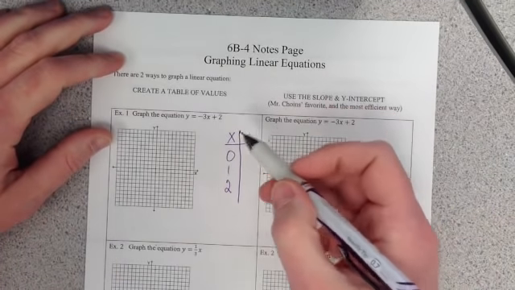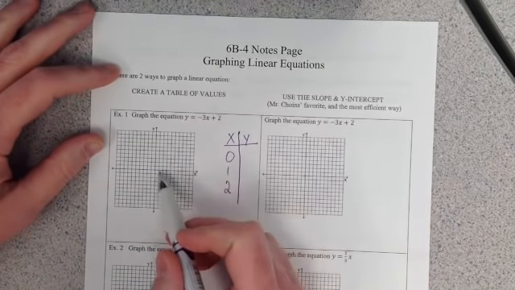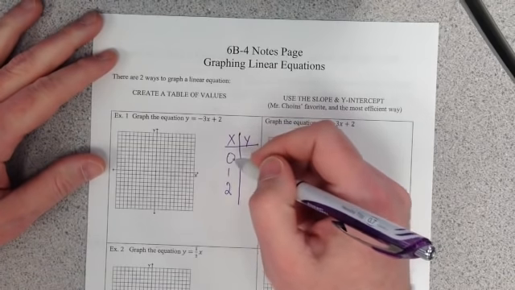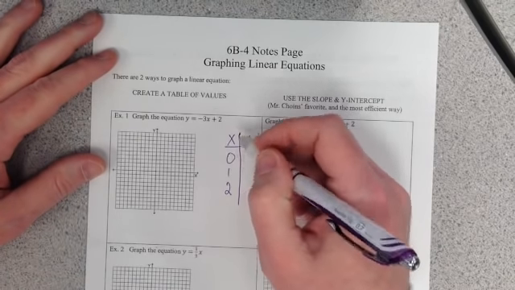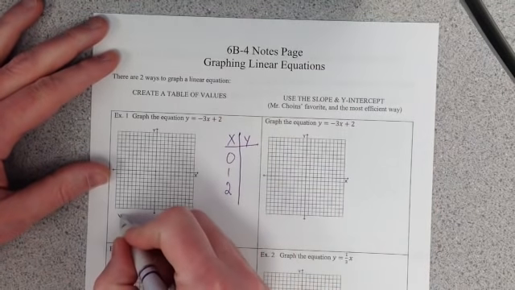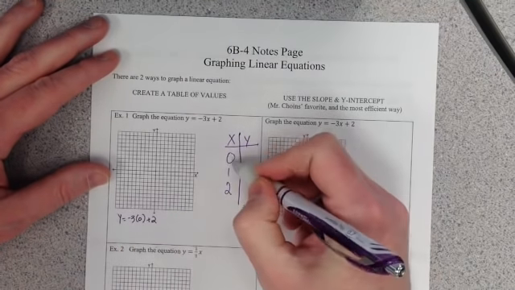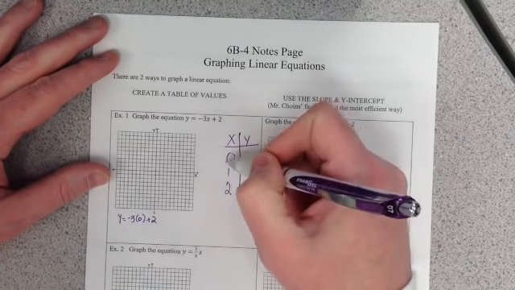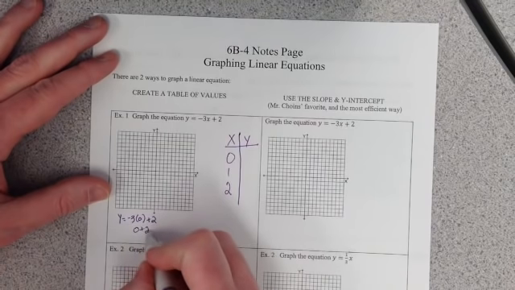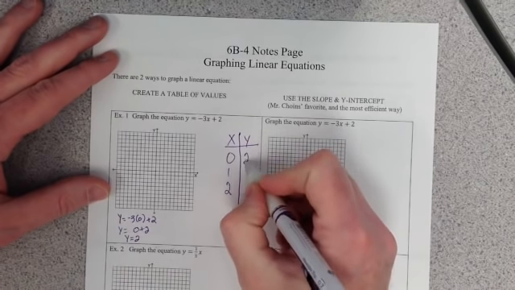So now that I pick 0, 1, and 2, again, I pick those numbers, it doesn't matter, as long as I can graph those on the graph, they're good. So I'm going to take that 0, and I'm going to figure out what does y equal when x equals 0. And I do that by plugging the 0 in for x in the equation. So I'm going to go down here and write y equals negative 3 times 0 plus 2. Whatever these x values are, I'm going to plug them into the equation for x. Negative 3 times 0 is 0 plus 2, so y equals 2. So when x is 0, y equals 2.